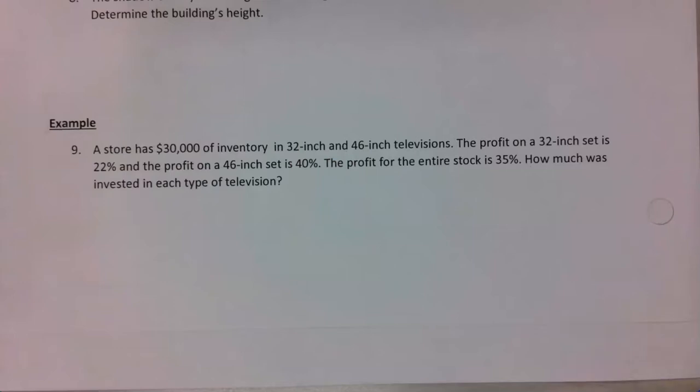Okay. So I am going to go over the last example. My projector, everyone's on. There you go. So this one tells me a store has $30,000 worth of inventory. It has 32-inch TVs and 46-inch televisions.